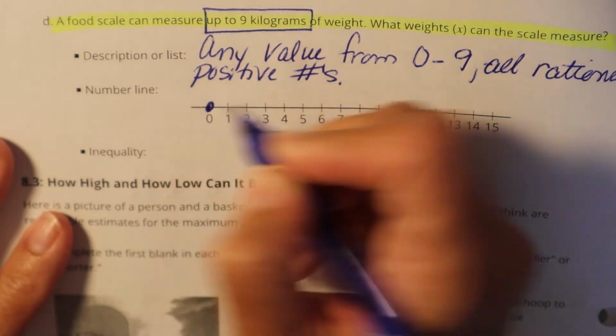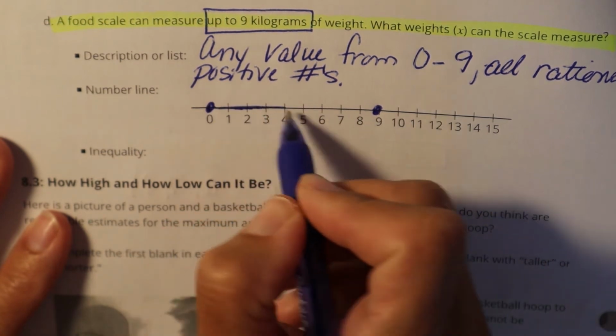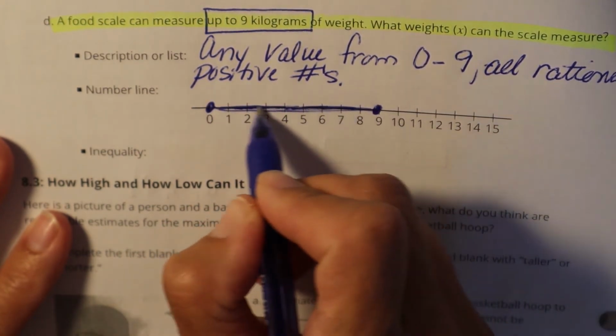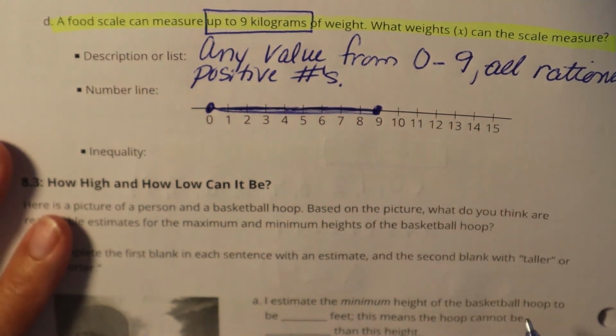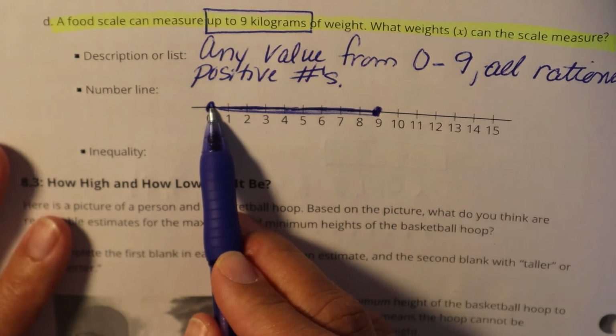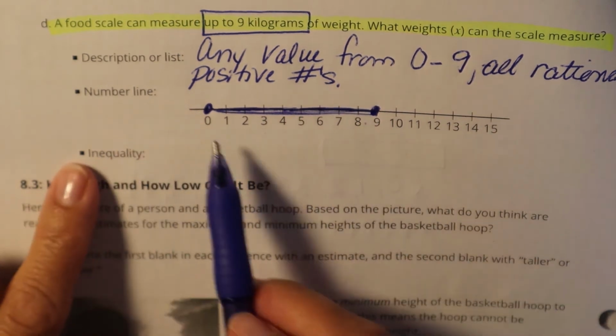So we're going to put a dot at 0. We're going to put a dot at 9. And we're going to darken in that number line. This shows us that it's all numbers in between 0 and 9. Okay, again, we've got a closed dot because it includes 9, and it does not go past 0 because you can't have negative weight, so it's going to stop at 0. So it's kind of like we just drew a line segment.